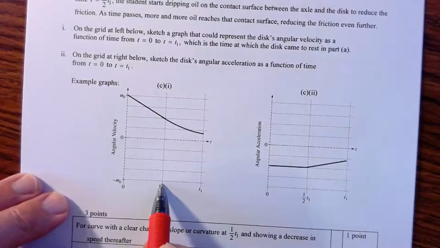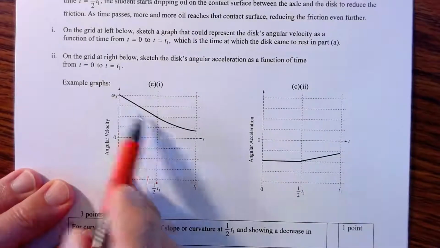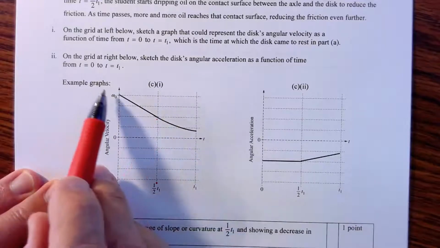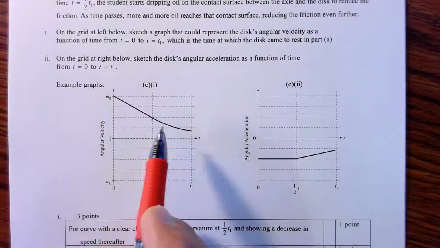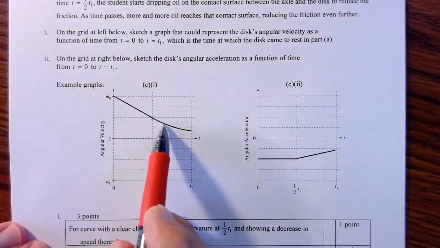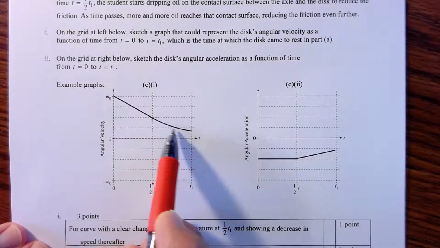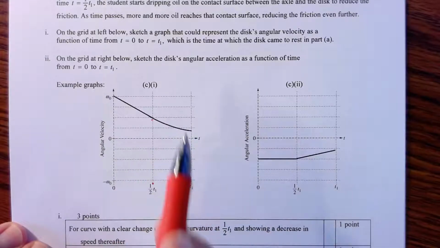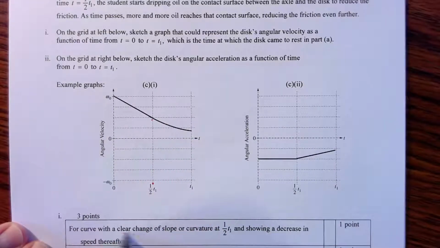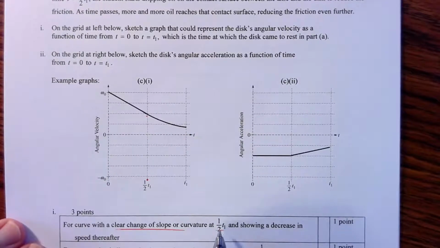Up until half the time, your graph needs to look the same as your first graph. The angular velocity will decrease, but once you start dripping some oil on the axle, it doesn't decrease as fast. The slope starts to decrease as you add more oil. So the graph would look something like this. We're looking to see whether there's a clear change in the slope at t equals 1/2 of the time.